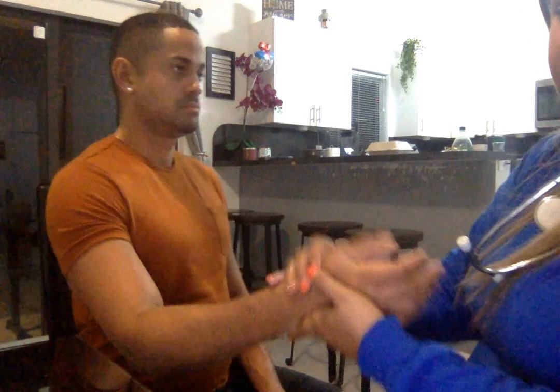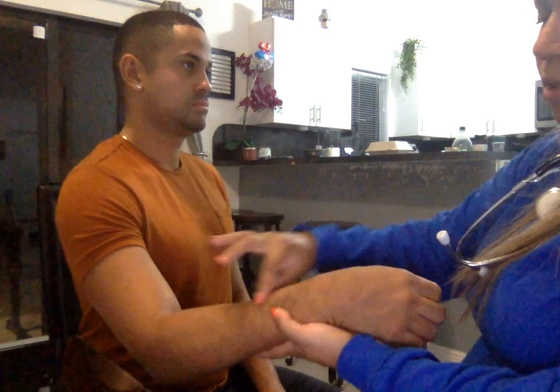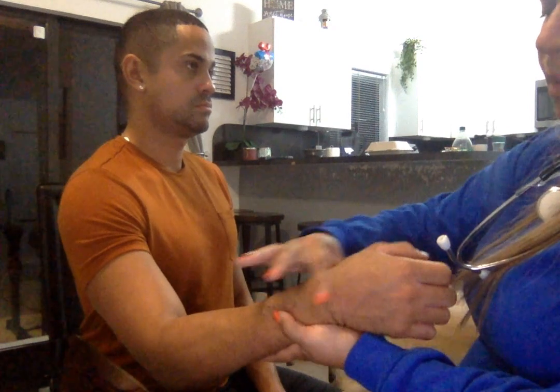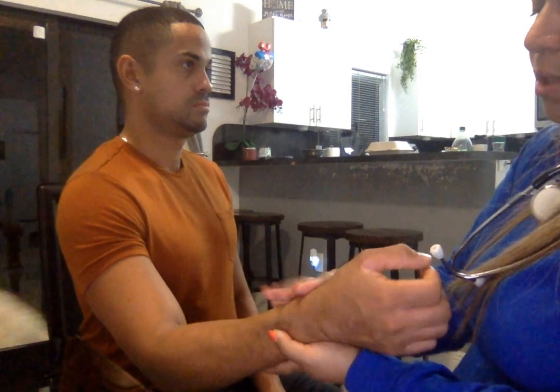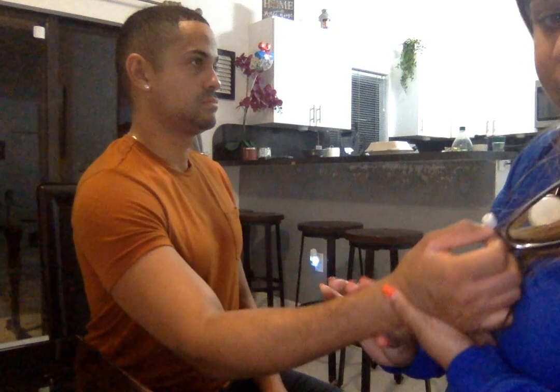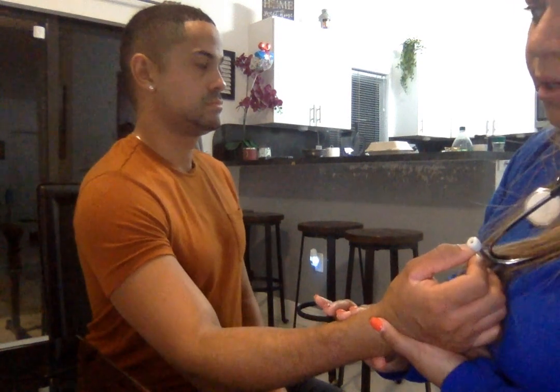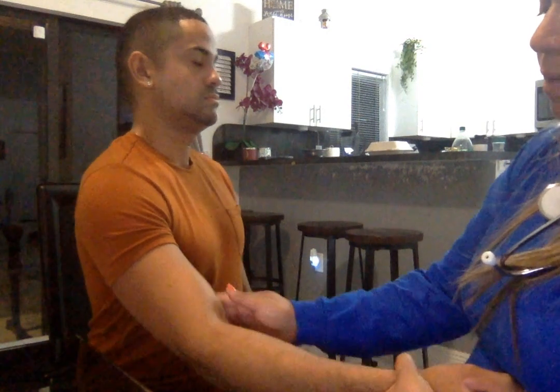We will go ahead and inspect for the radial pulse, which is located right by the thumb. So we follow the thumb, and this is where the radial pulse is going to be. There it is. Then we go all the way up towards the brachial pulse, which is located right in the middle of the arm. And again, we palpate for it. And there it is.